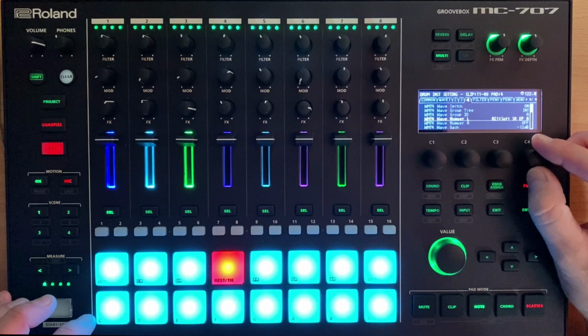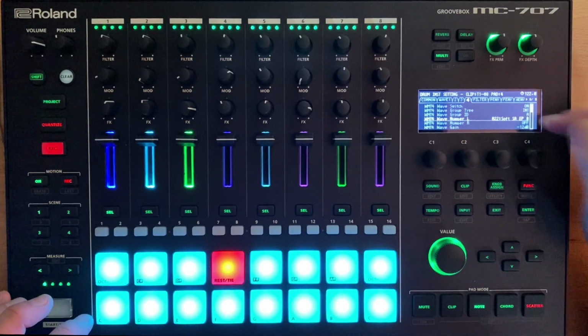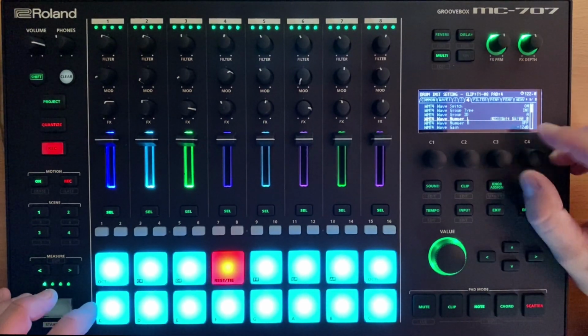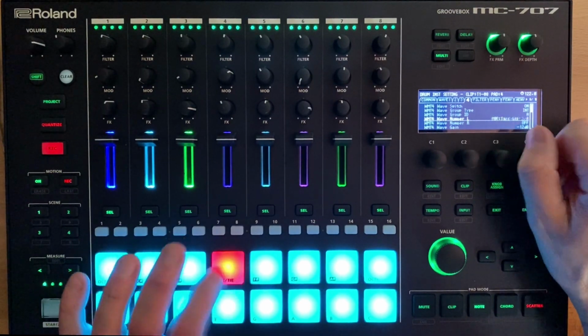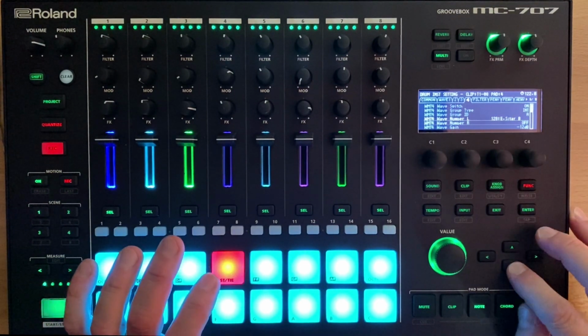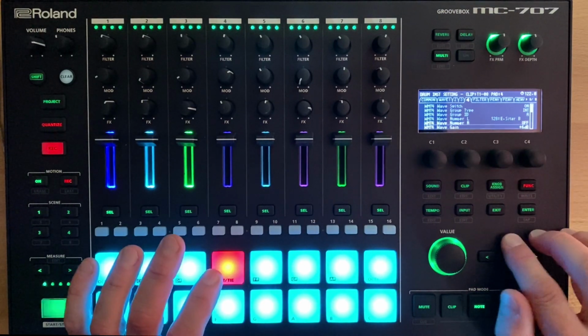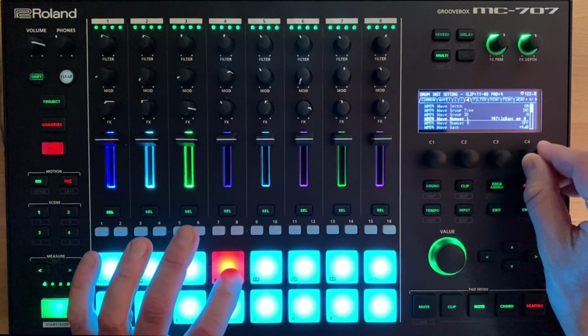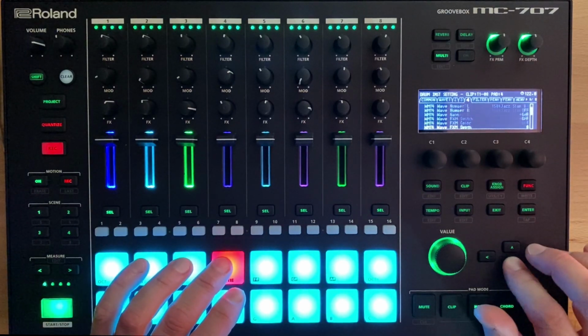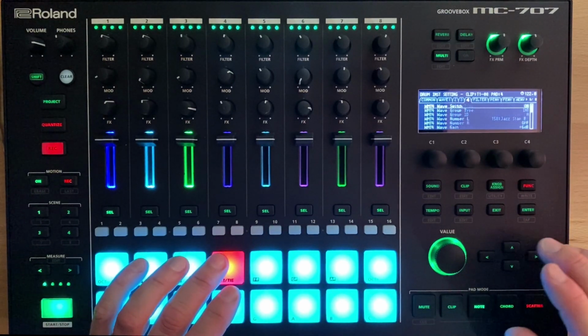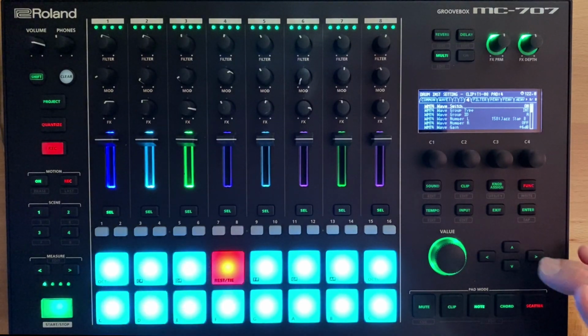You can load stereo samples. If you want to do mono, load it to the left channel and it'll play in both speakers. Turn the volume up. So I'm playing this with the cymbals, you can hear. So there's a lot of flexibility here. I mean, you can really shape your kits in great detail.